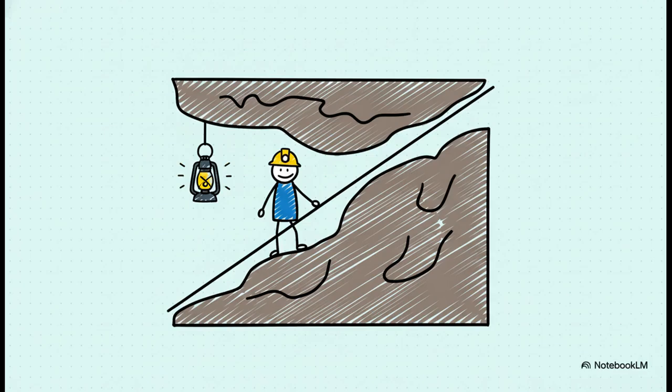So to talk about how the rocks move on a fault, we need two more terms, the hanging wall and the footwall. And there's a super cool old school way to remember this from back in the mining days. Imagine you're a miner in a tunnel. The block of rock above the fault is where you could hang your lantern. That's the hanging wall. The block below the fault is where your feet are. That's the footwall. Simple as that.